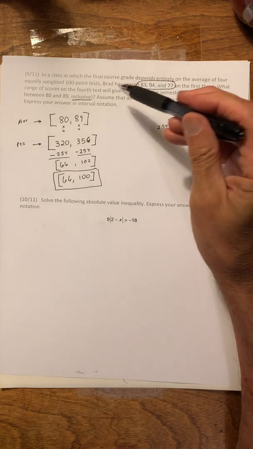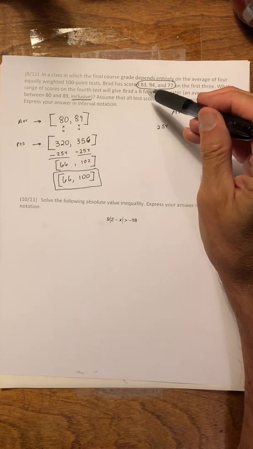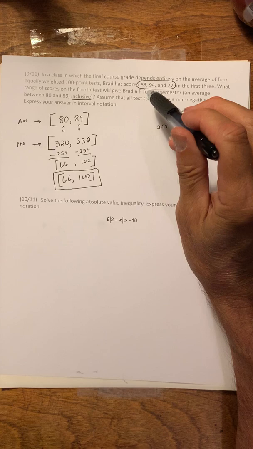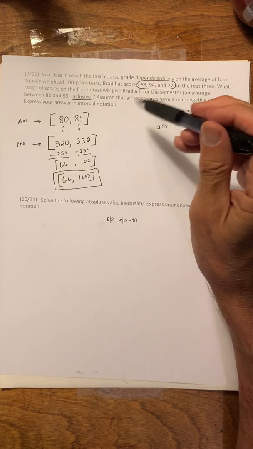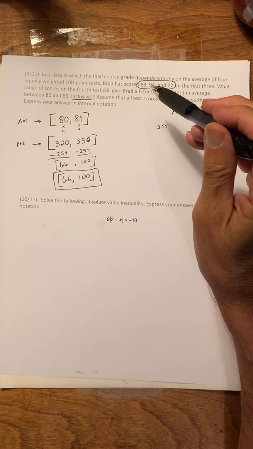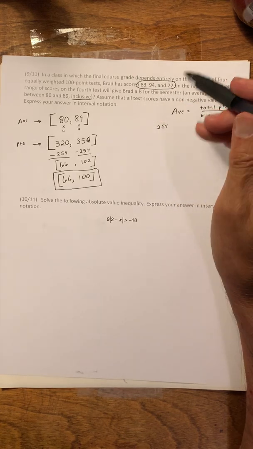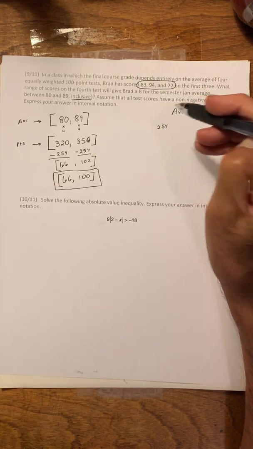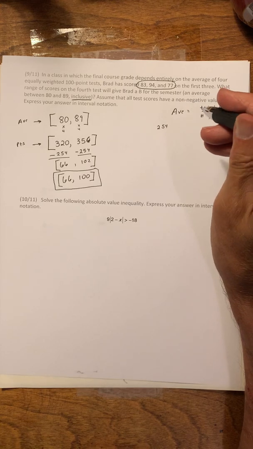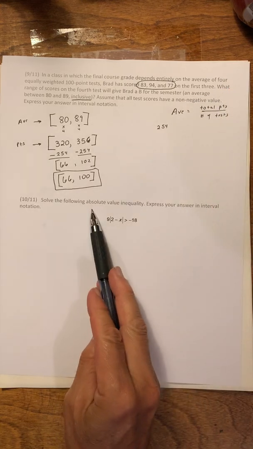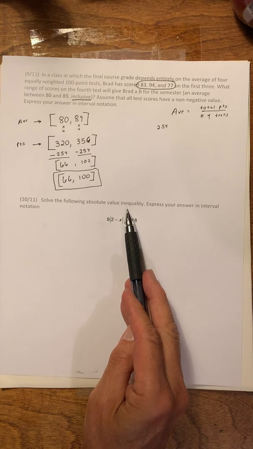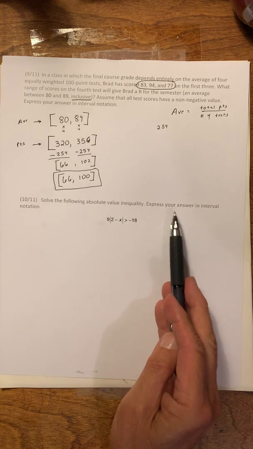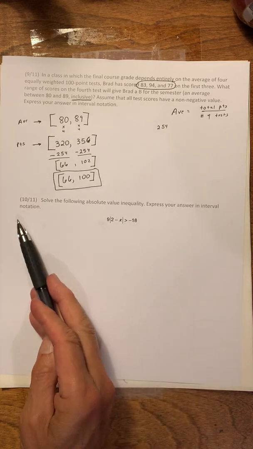A good thing about these problems is you will not see one like this on your test. You will see one like this on your particular Hawks assignment, but it's doable, and you won't see one like this on your test. All right, solve the following absolute value inequality. Express your answer in interval notation.